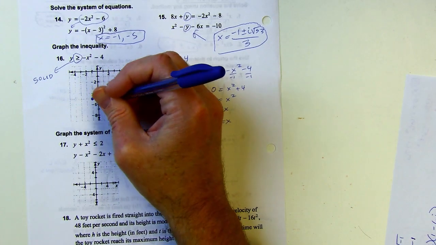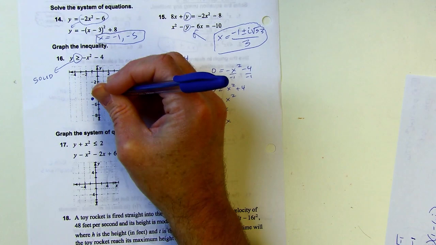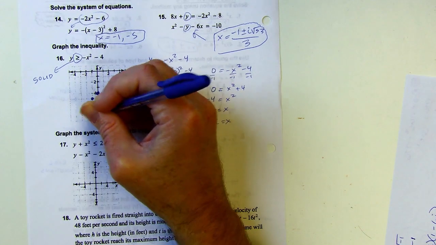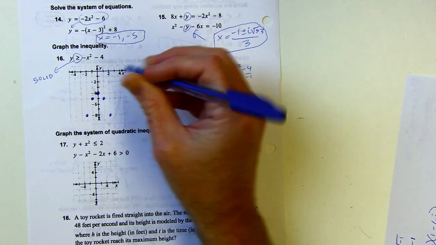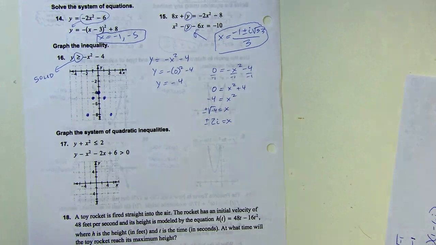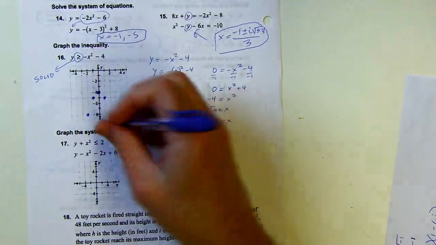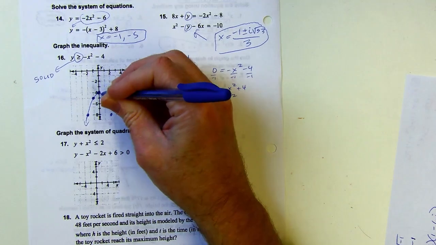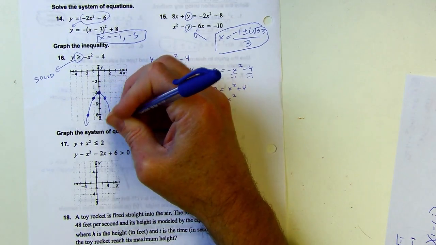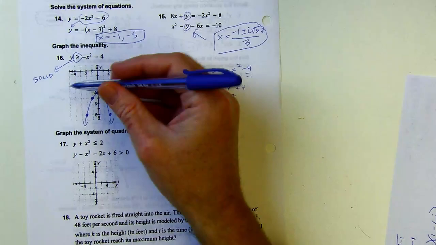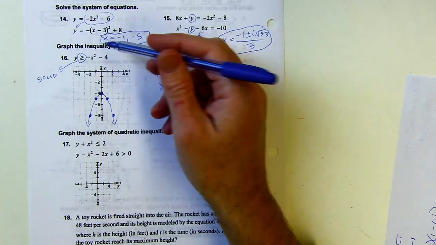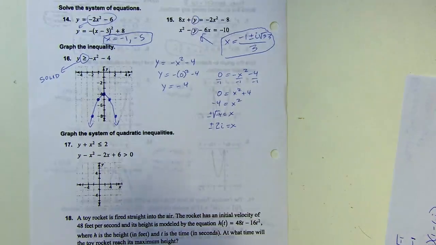So I go down 1 to the right and left 1, and then I'm going to go down 4, 1, 2, 3, 4, right and left 2. You could always plug in some more x, y pairs, or more x's, to get the y's that go with them. So here is my parabola. It's drawn with a solid line, and the next part is to shade it. I'm going to shade above the parabola or below it, one side or the other, to show all the points that work. Two ways to do this.